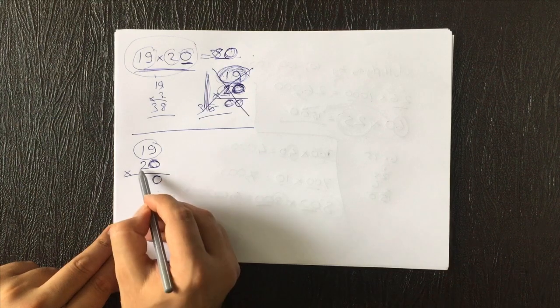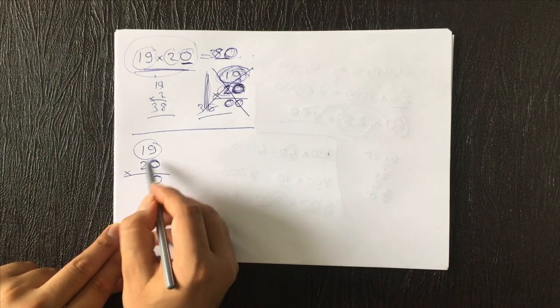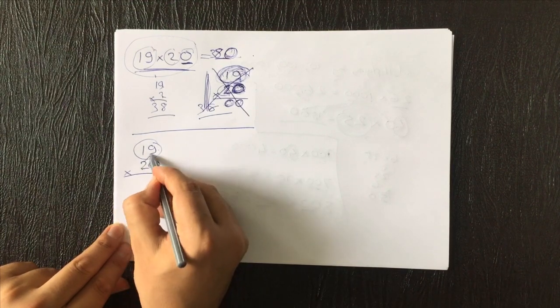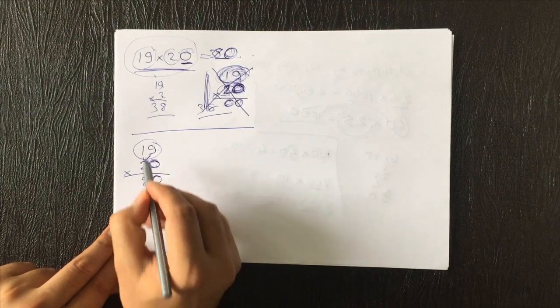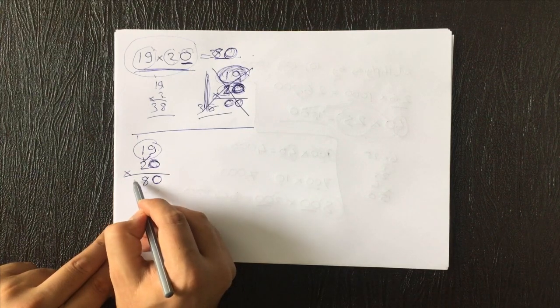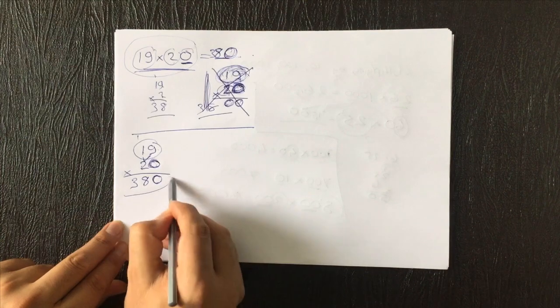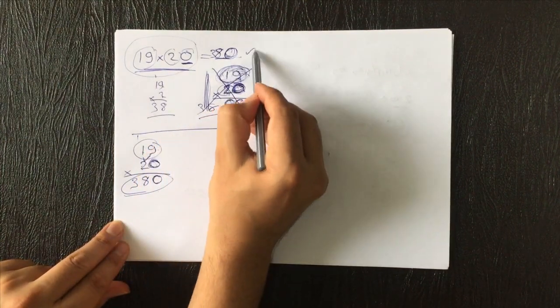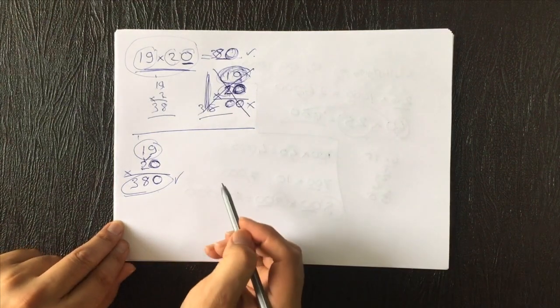Add here. So come to the second one, the tens. 2 times, again do it together, okay? 2 times 9, it is 18. 1 is there. So 2 times 1 is 2. Then plus 1, it is 3. Look, 380. Is it true? Yes, it's true. But it was not true. Did you see?